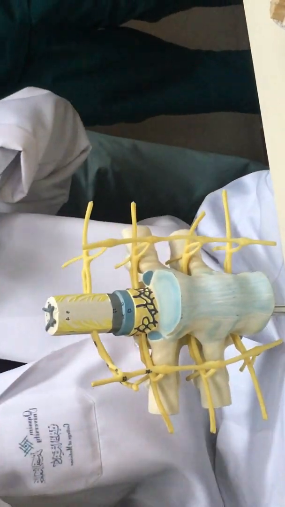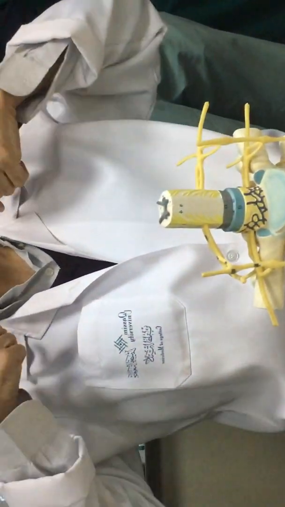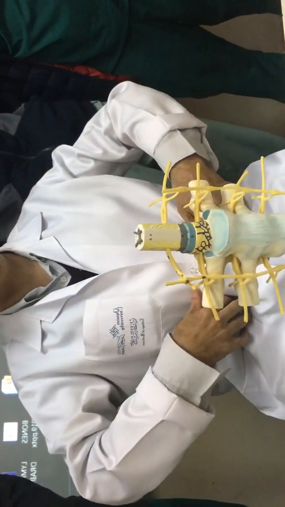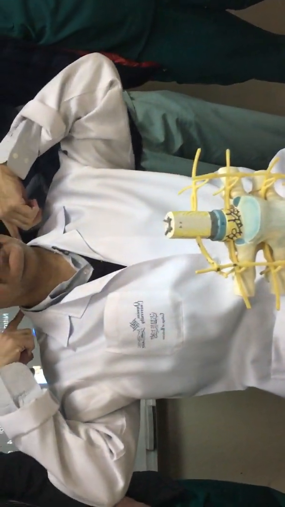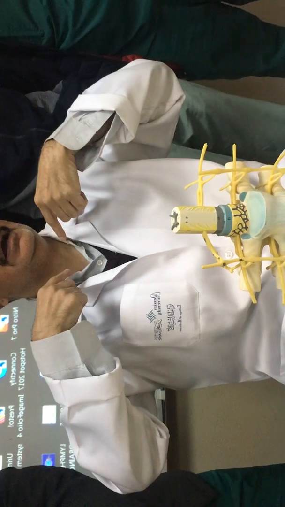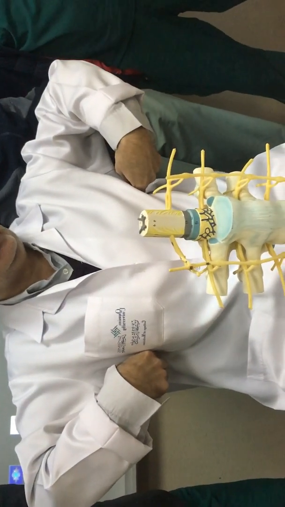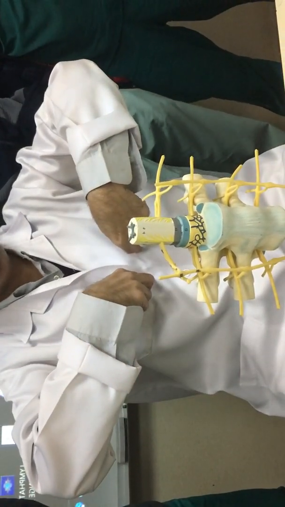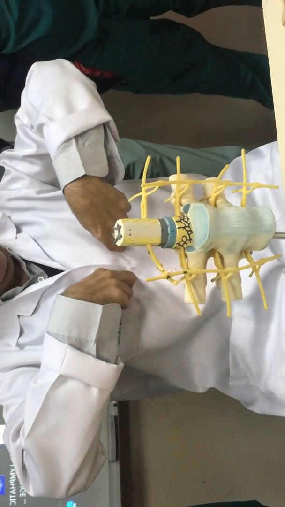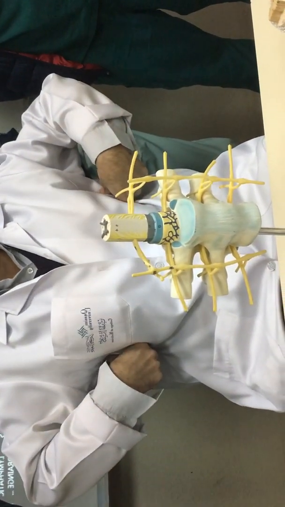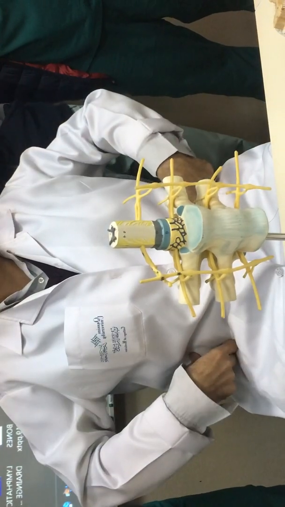The anterior ramus, in the neck, thorax, and lumbar region, will supply the associated muscle in the line. For example, in the intercostal, it will supply the intercostal muscle, plus it will supply the skin of that intercostal space. So it is happening everywhere.